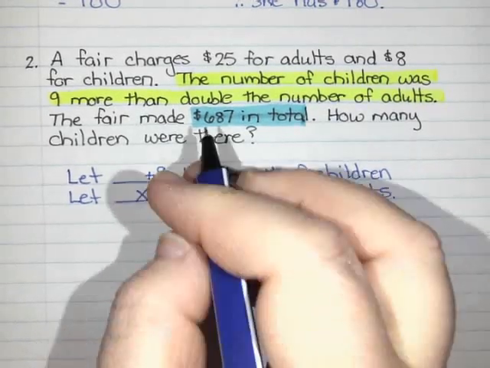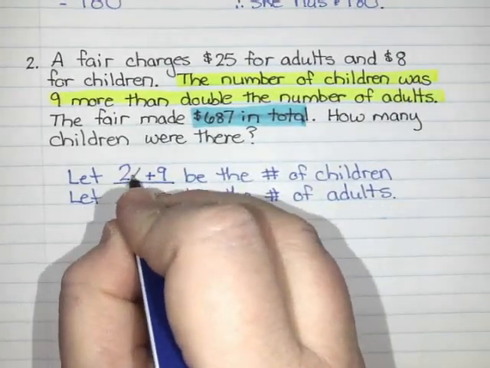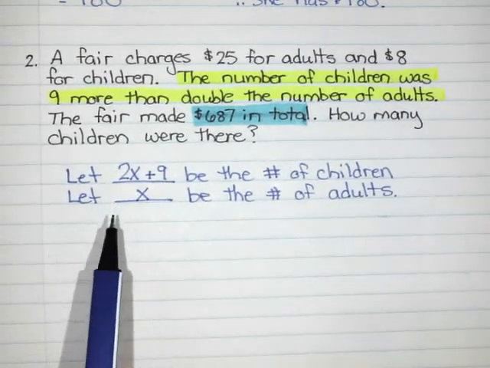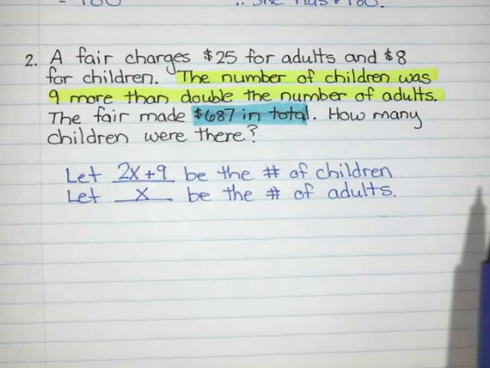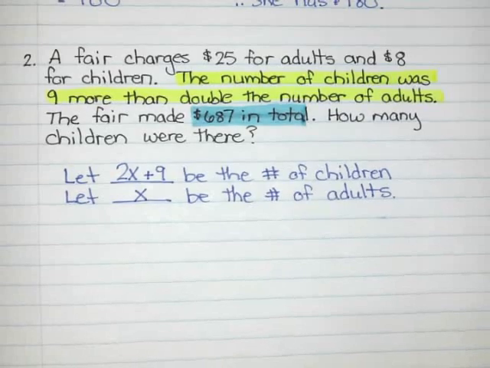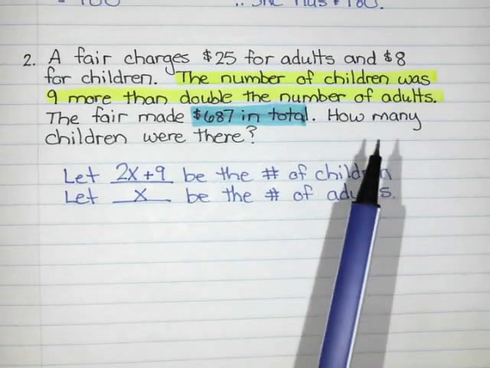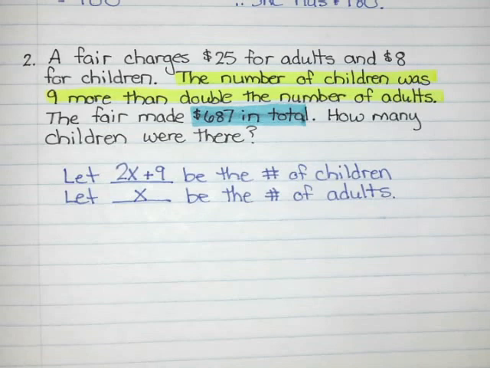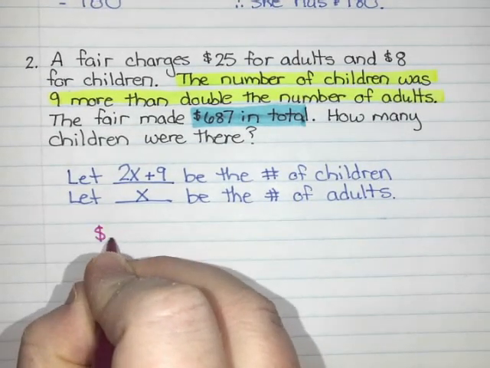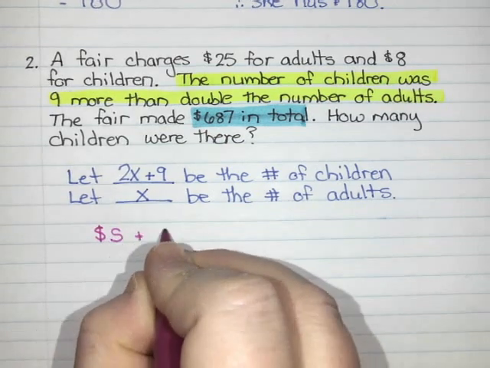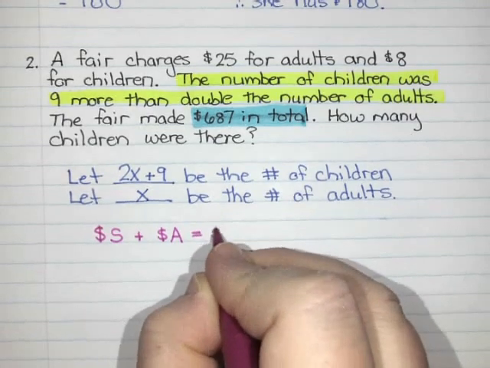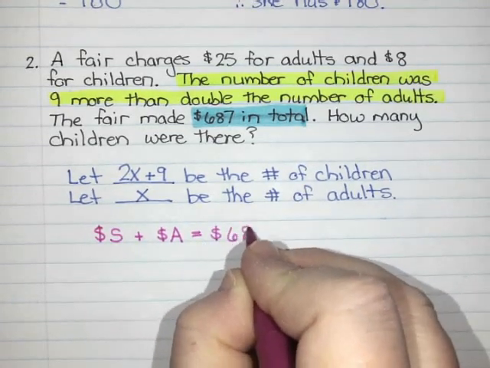We used X for the number of adults, so 2 times the number of adults, or 2 times X. So it should be 2X plus 9. You could also do 9 plus 2x if you wanted to, right? So that it is 9 more than double the number of adults. Okay, so once I have this figured out, my total tells me that if you were to take the amount of money that came from the students and the amount of money that came from the adults and add those two amounts together, you would get $687.